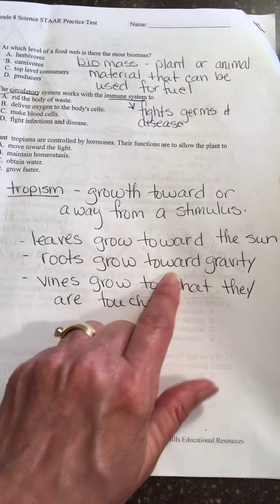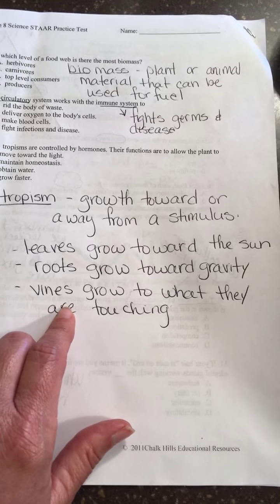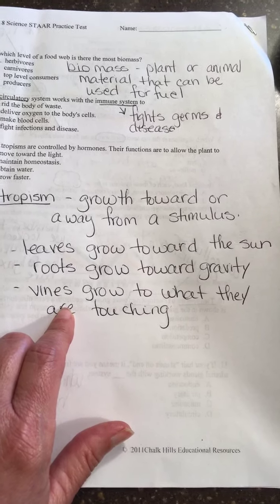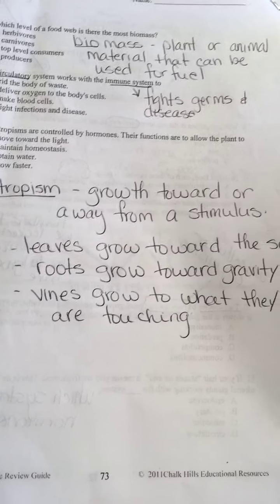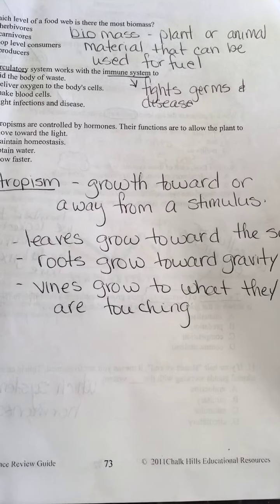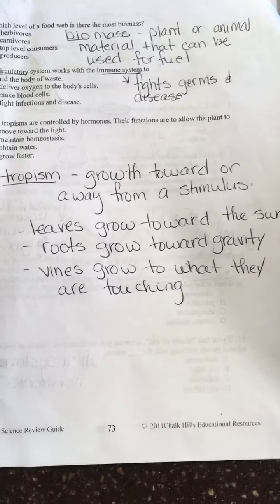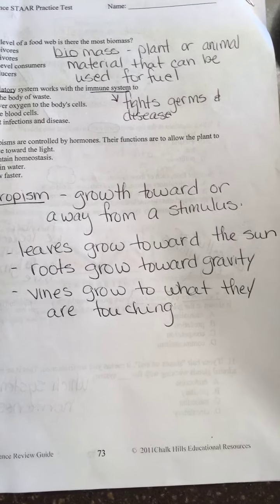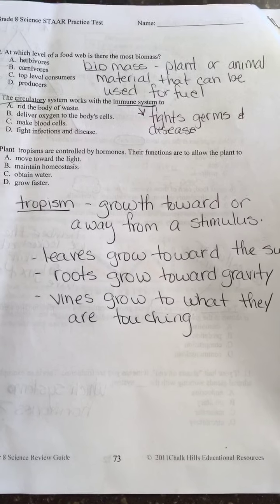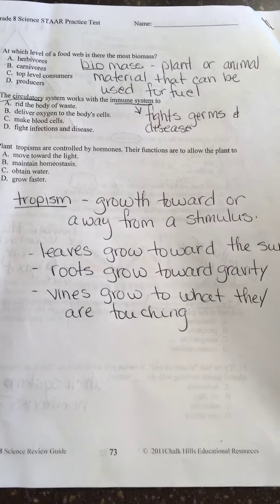We talked about that. When vines grow toward what they're touching, it's thigmotropism. So a tropism is just growth toward or away from a stimulus. And it wants to know their functions are to allow the plant to do what? So what do tropisms allow a plant to do?